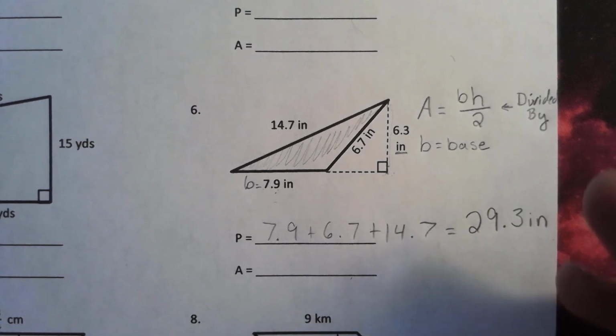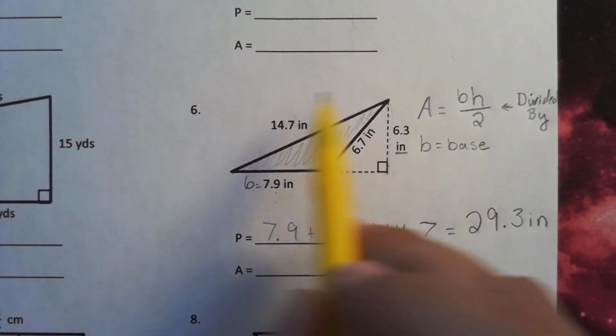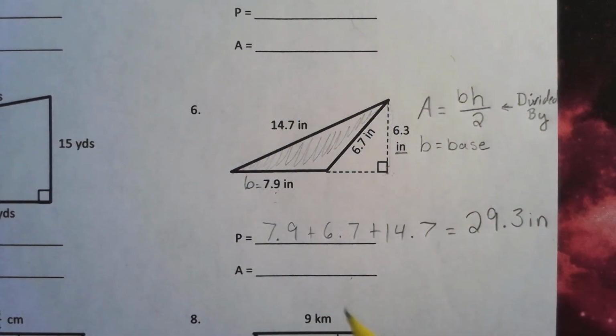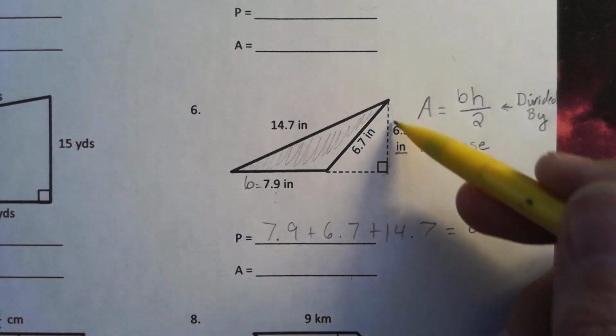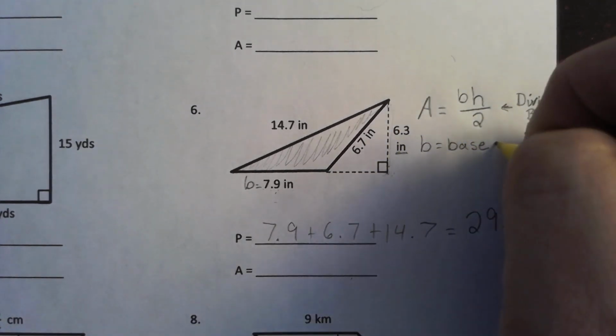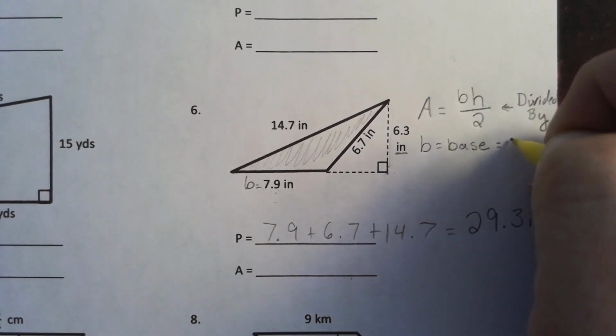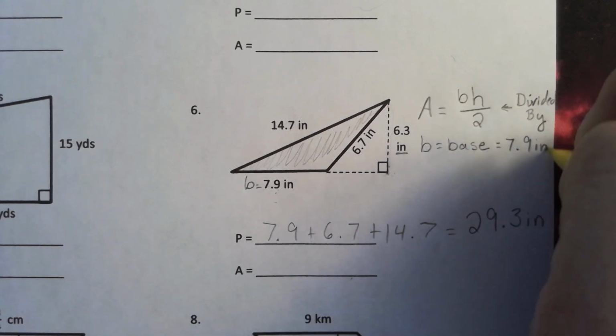So if for some reason this figure had been upside down and this part had been, say, up here, it would still count as our base. It is the side of the figure that is directly perpendicular to our straight and tall height, just like if you were at the doctor's office getting measured for your growth, okay? So here we're going to put 7.9 inches out to the side.